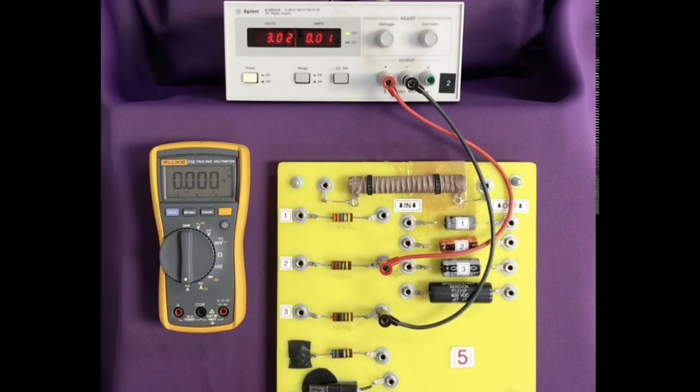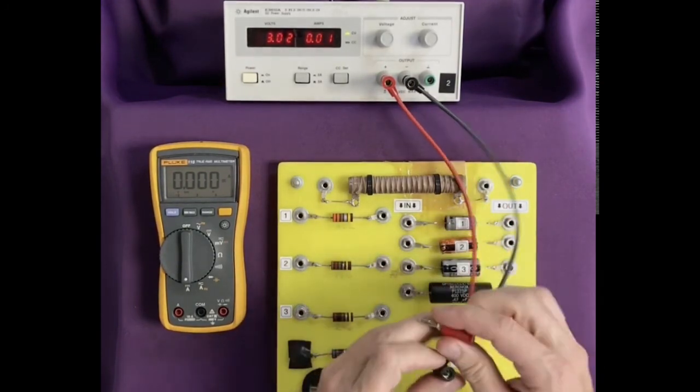And I believe that wraps up our introduction to using a multimeter.